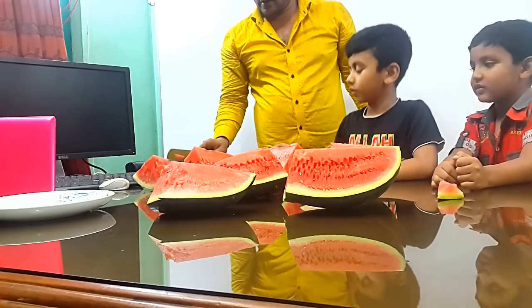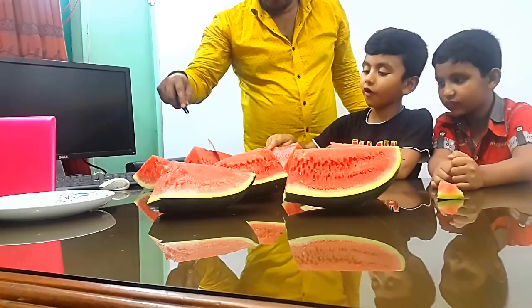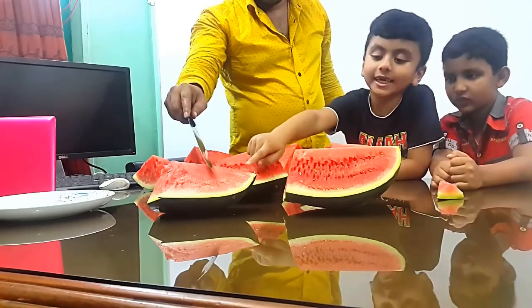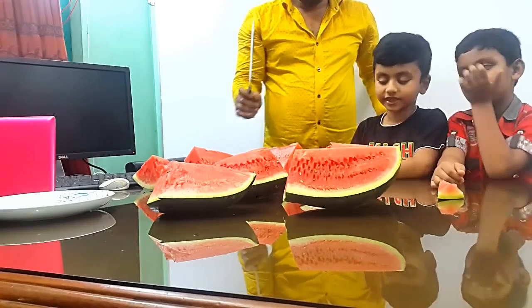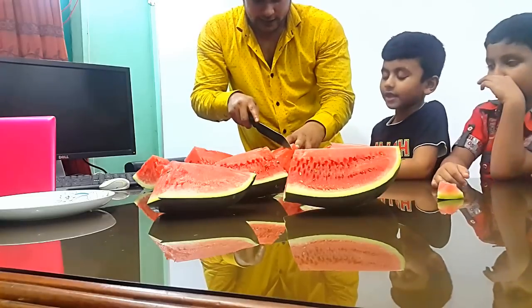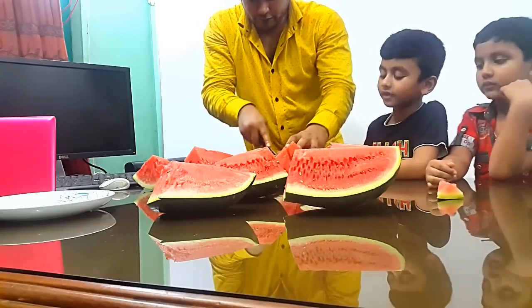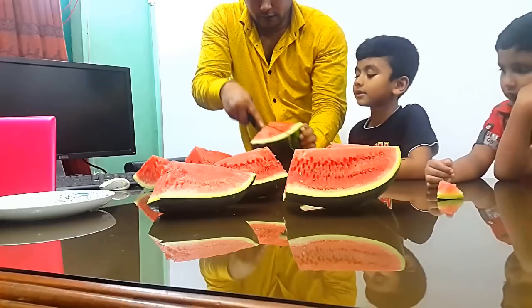এখান থেকে start from here. 1, 2, 3, 4, 5, 6, 7, 8. আমরা টোটালি 10 পিস করব। হ্যাঁ ওকে, this is the bigger one. বলো, I am cutting the fruit. My papa cutting the fruit.